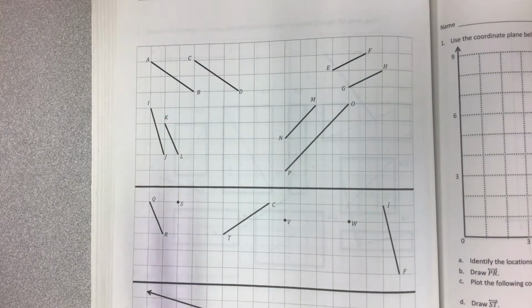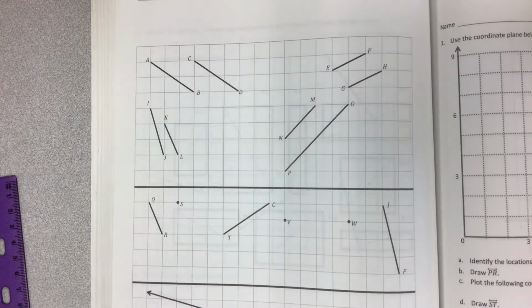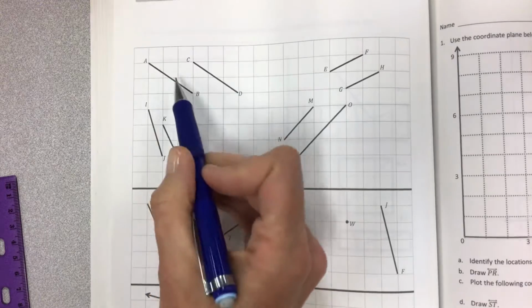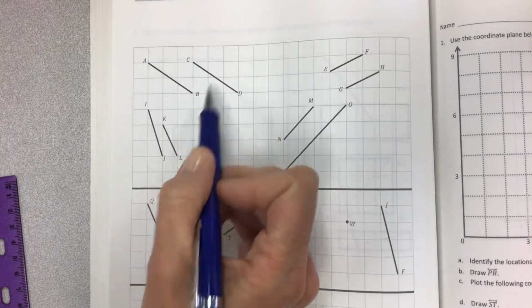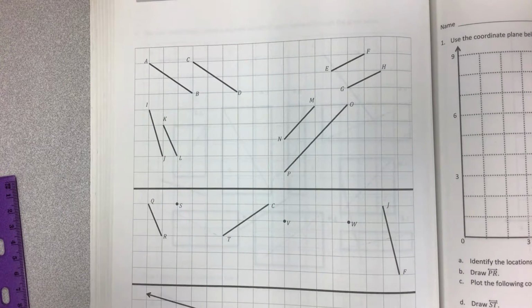Okay, so take a look at template 2, and you've got these what appear to be parallel lines, but how can you know? How can you know if lines are parallel? So I've got line segment AB and line segment CD, and I want to know if they're parallel. So what you do is you look for right triangles, okay?